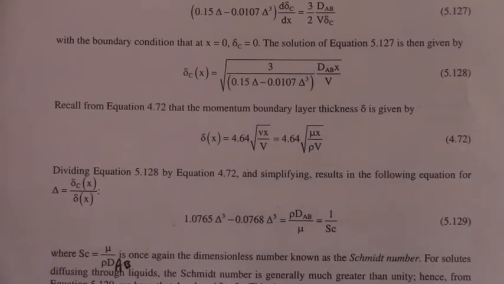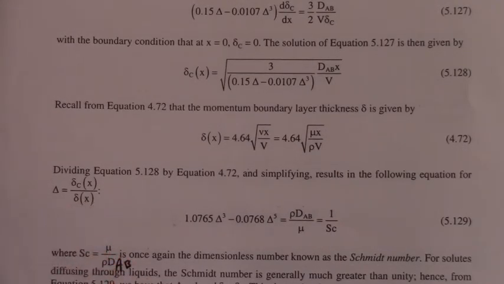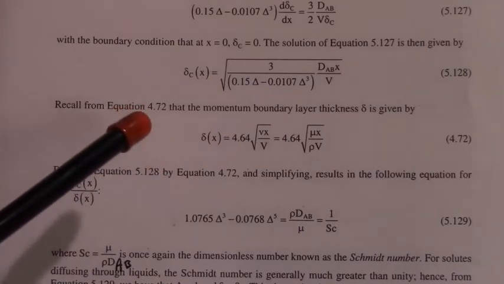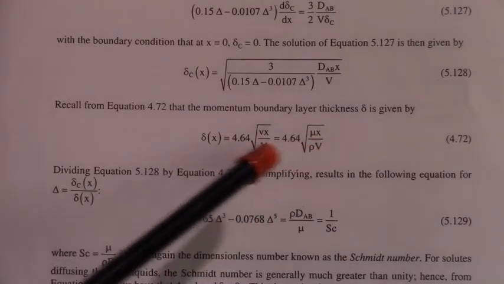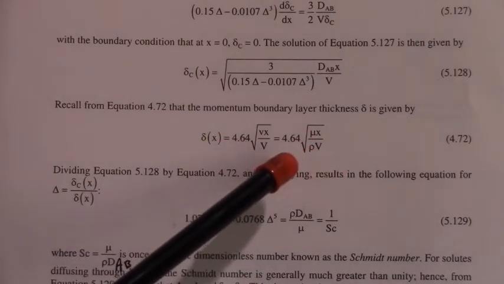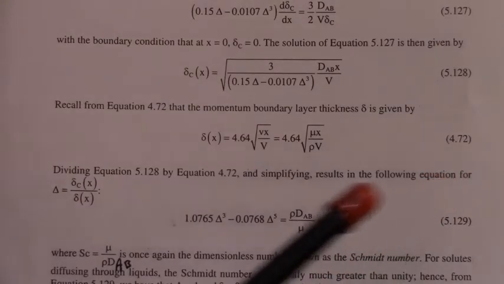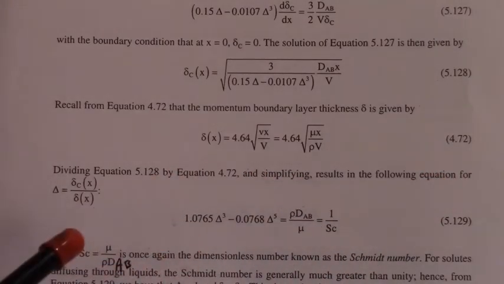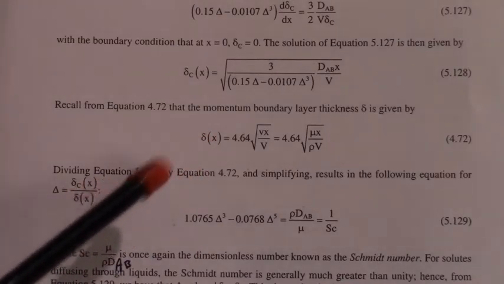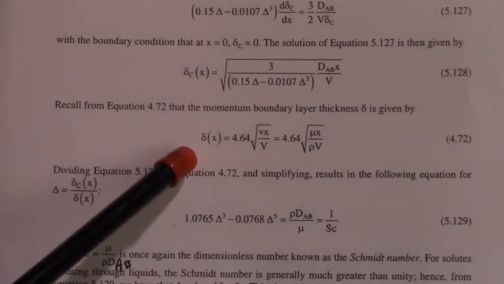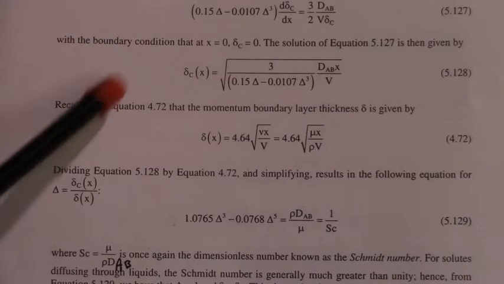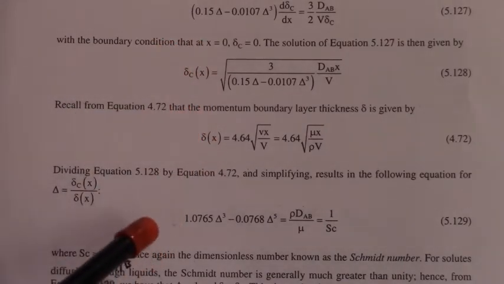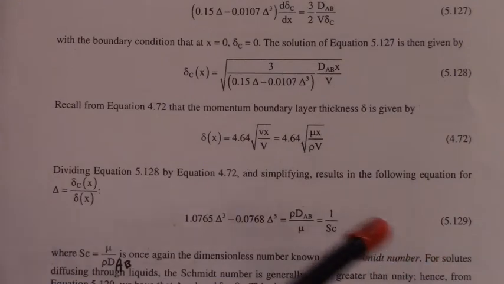How do we know what the delta term is? Well, that's the next thing we want to take a look at, which is the ratio of the boundary layer thicknesses. If we go back to chapter 4, equation 4.72, we previously showed that the momentum boundary layer thickness is given by this particular equation here, which we called back then equation 4.72. So if we divide equation 5.128 by equation 4.72, that's our definition of delta. So we can take the ratio of these two equations and we end up with equation 5.129.